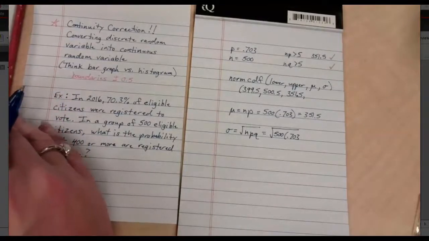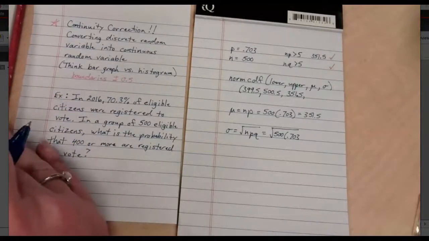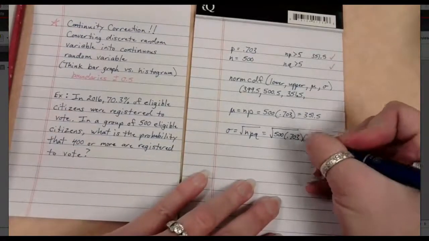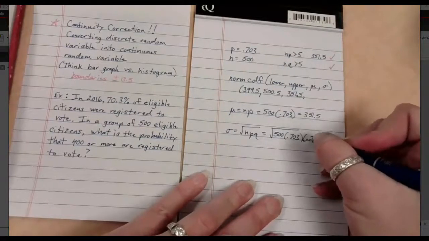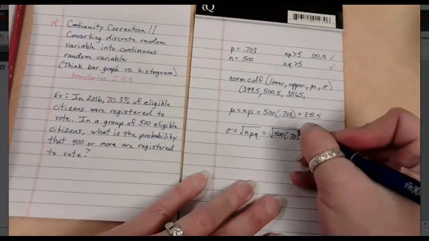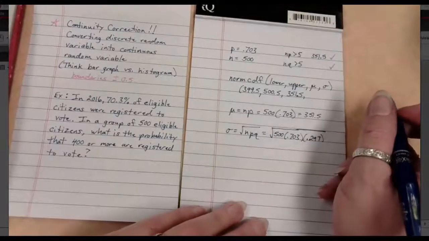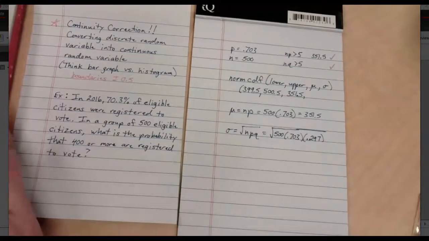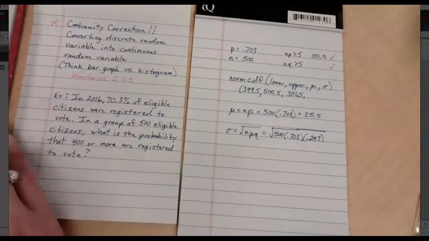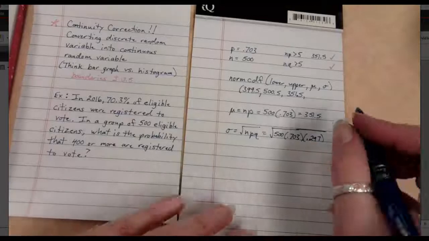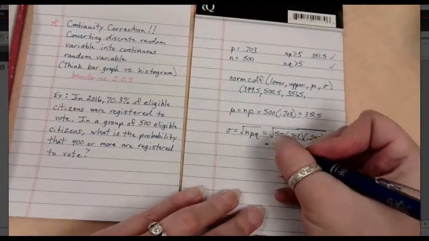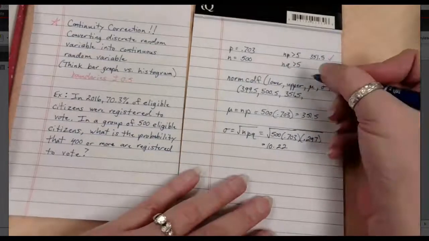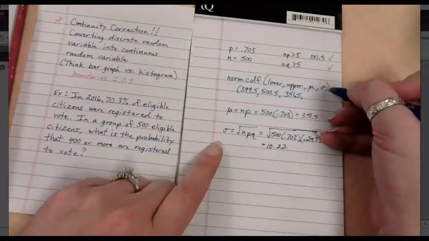Alright, I'm going to go with 1 minus 0.703, make sure I'm right. Oh yes, okay, good. So q, the complement of that, is 0.297. So if we crank that through, we should get what here? Square root of 500 times 0.703 times 0.297. This has a value of 10.22. So that's going to be our sigma.